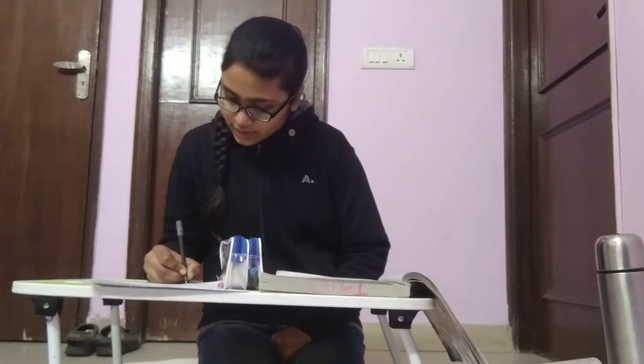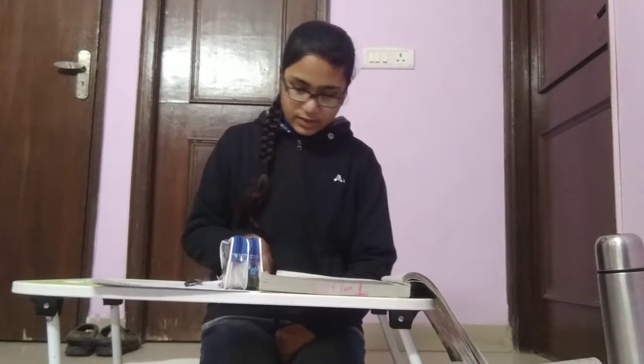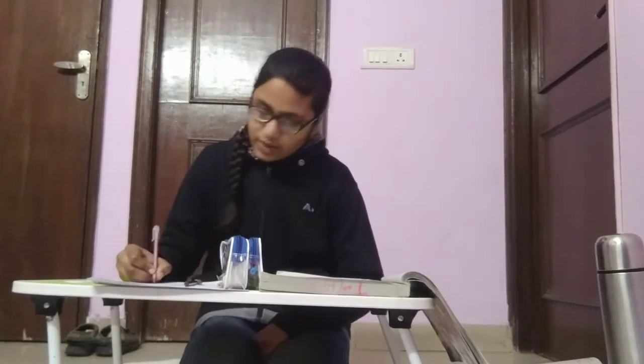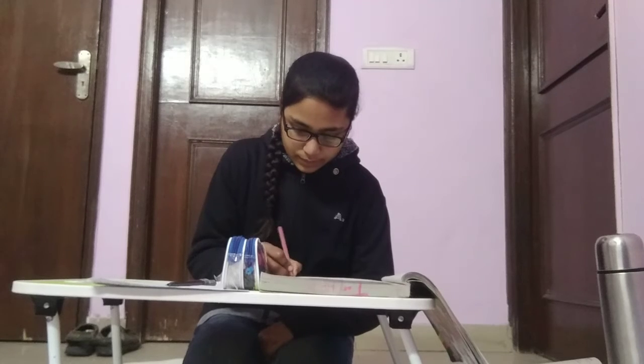Now step 1 in this reaction is NO2 plus Br2 gives NOBr3 with rate constant K1, and this is a fast reaction, and the slow reaction is the rate determining step.